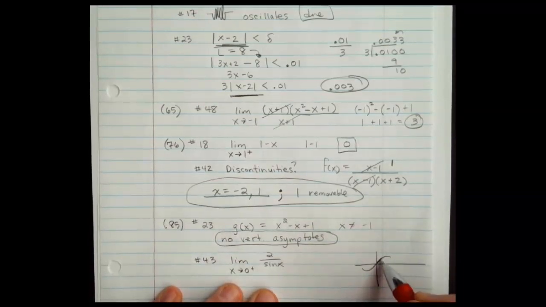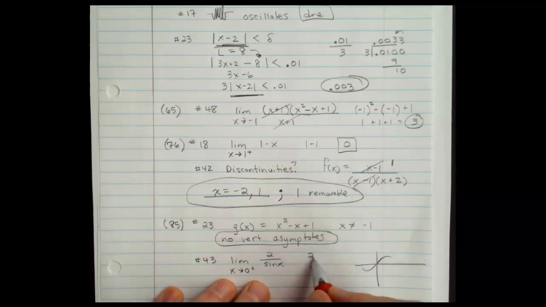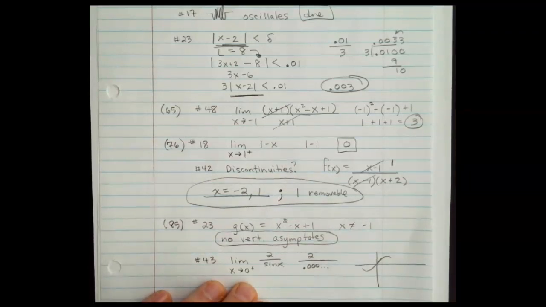So that's right here. So that means we're going to have 2 divided by 0.000. Okay? So that's a really tiny number. How many times does that go into 2? Infinite. Now, if we're approaching 0 from the left, then this would be a negative, and then that would be negative infinity. Okay? Any questions on that?